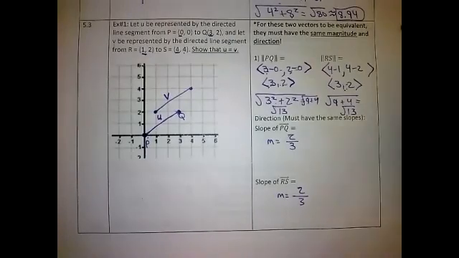Okay. So now we've proven that these are equivalent vectors because they have the same length and they're going in the same direction because their slope is the same.